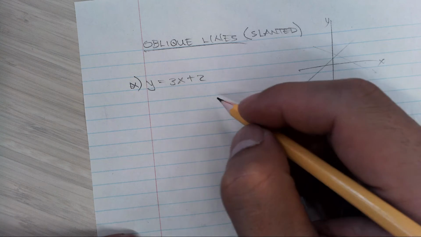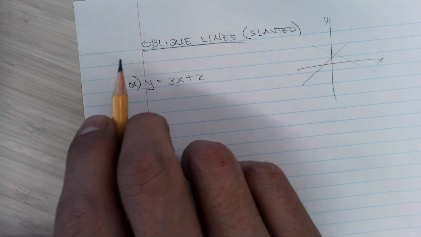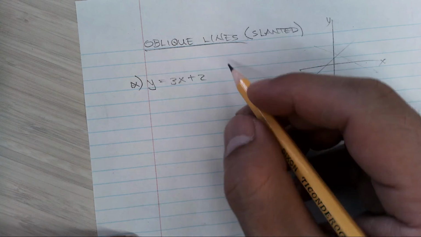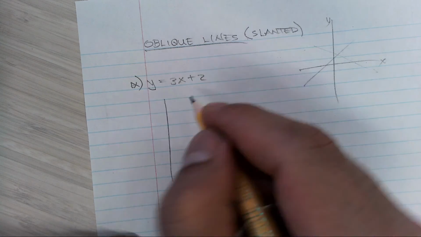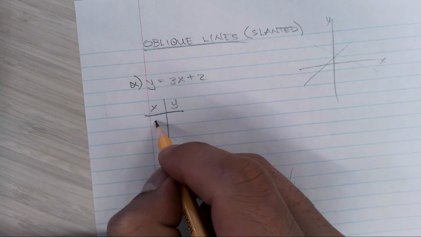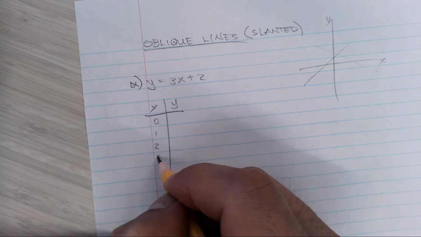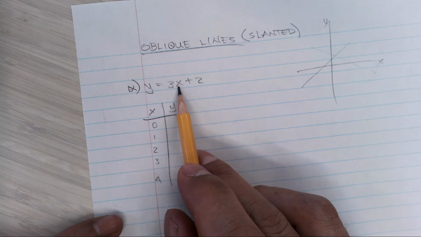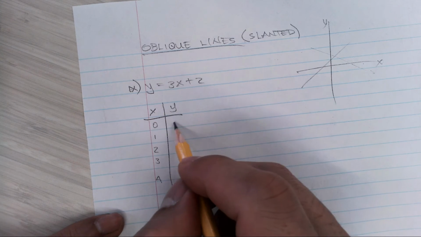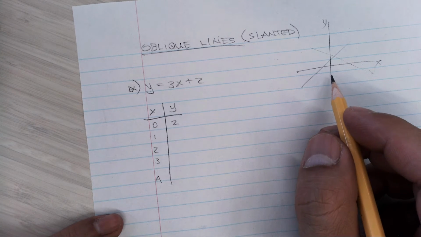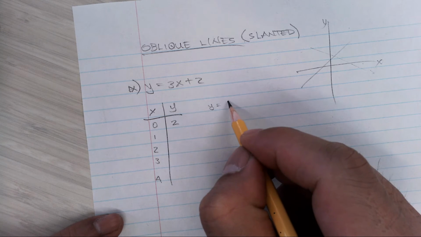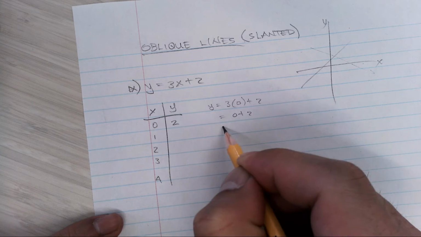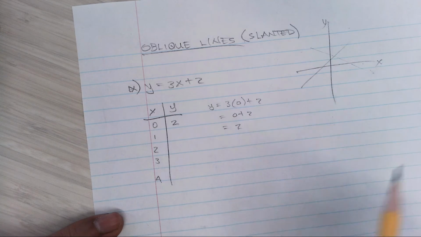So this graph here might look a little something like this. Okay, well, you know what? Why don't we make a data table for it? Just for quick review's sake. 0, 1, 2, 3, 4. When x is 0, 3 times 0 is 0. 0 plus 2 is 2. Okay? Maybe I should show that calculation. When x is 0, 3 times 0 is 0, and 0 plus 2 is 2. And so that's where I get the 2 there.